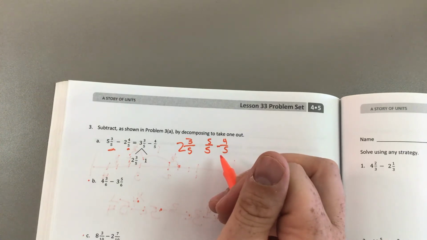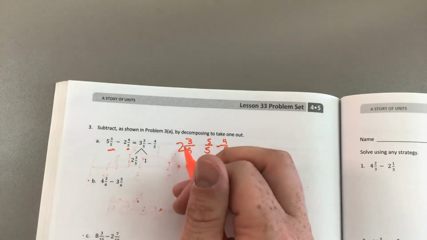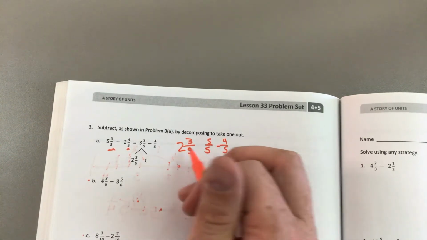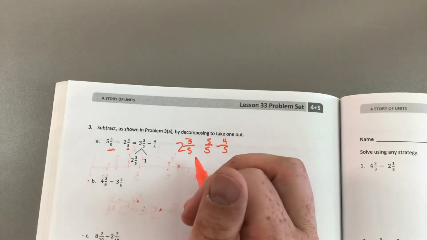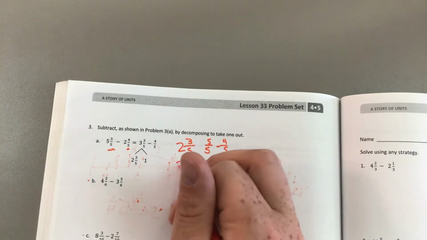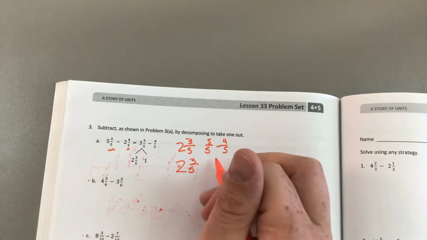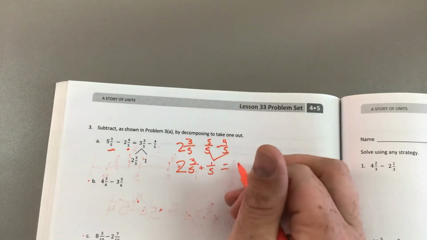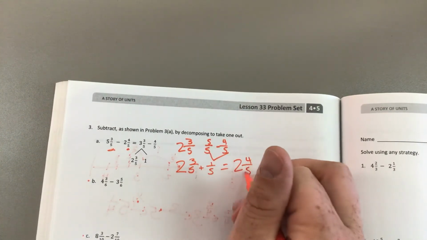So what we could do is also just subtract here, or recognize that I'm going to keep it in simplest form. So 5/5 minus 4/5 equals 1/5. When we combine them with the 2 and 3/5, that would leave us 2 and 4/5.